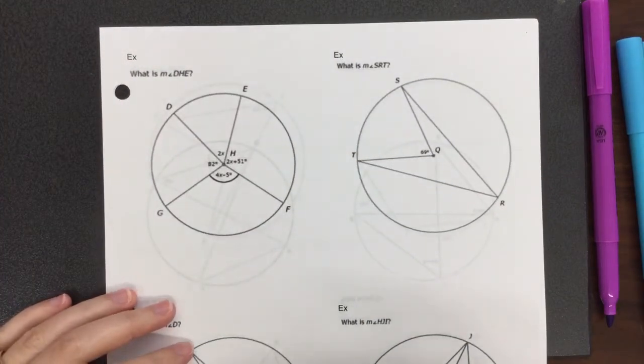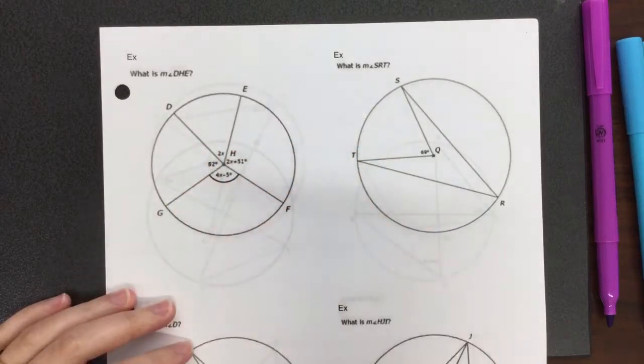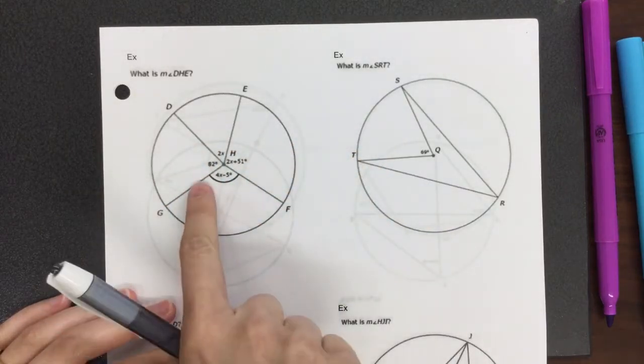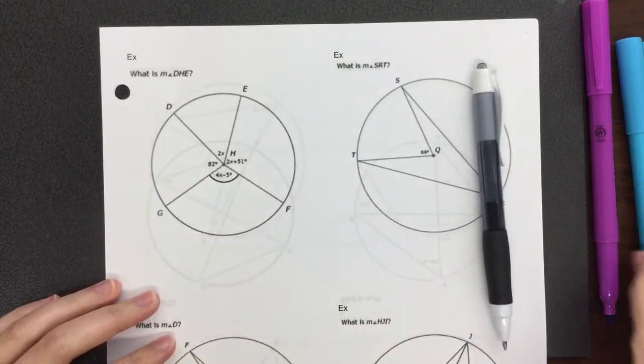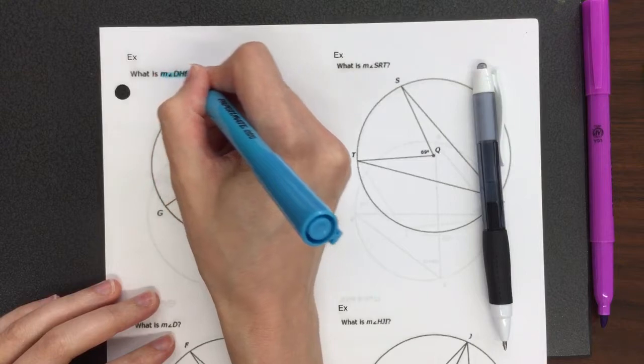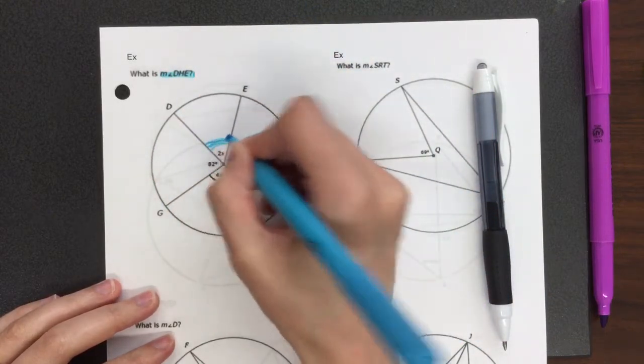So looking at this one, this is an example that I was telling you about where they give you a circle to solve for, and instead of asking for what the value of x is, they're going to ask you for the measure of angle DHE. So we're looking at DHE. DHE is right there, so that's the one we're trying to solve for.